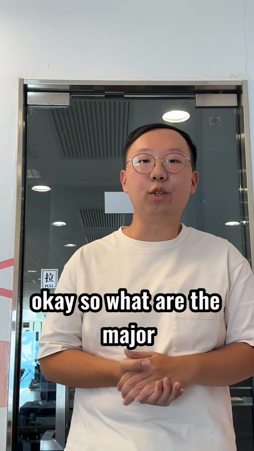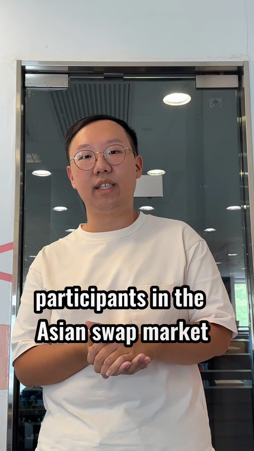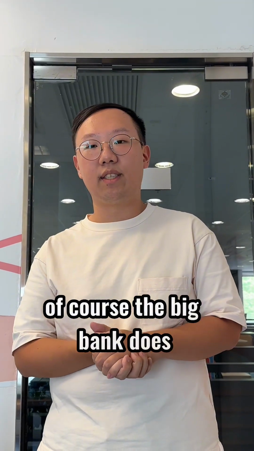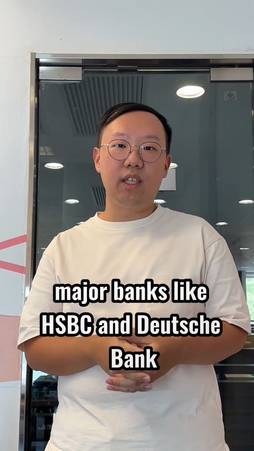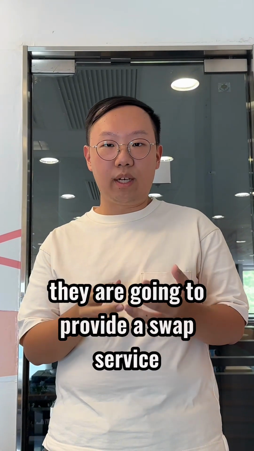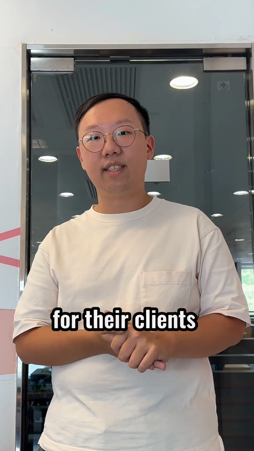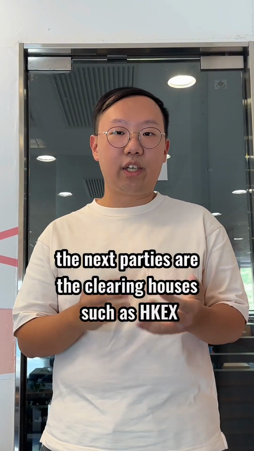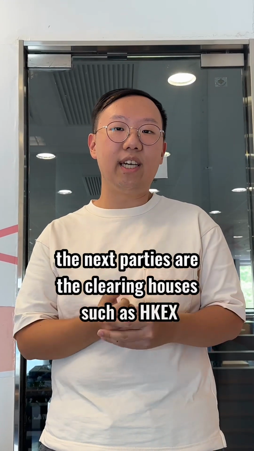Okay, so what are the major participants in the Asian swap markets? Of course, the big banks. Major banks like HSBC and Deutsche Bank are going to provide the swap service for their clients. The next parties are the clearing houses, such as HKEX.